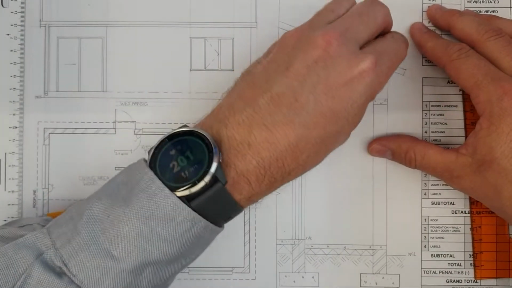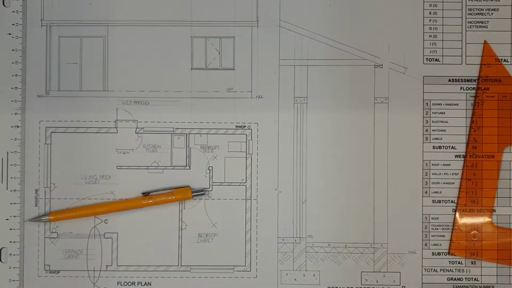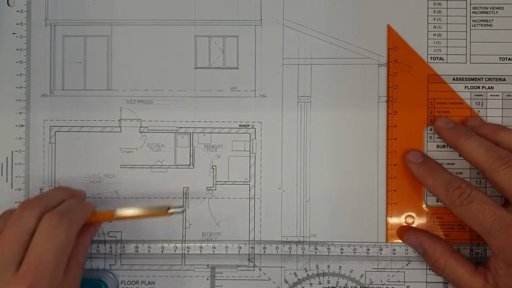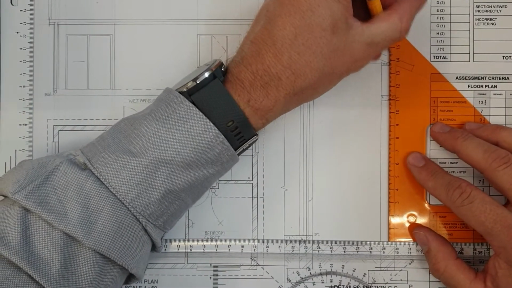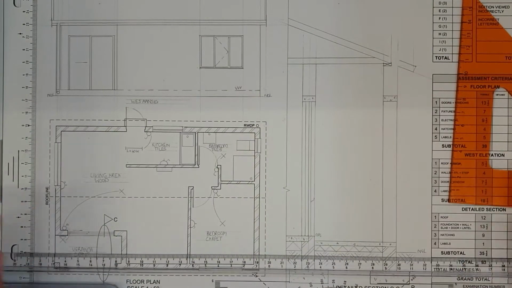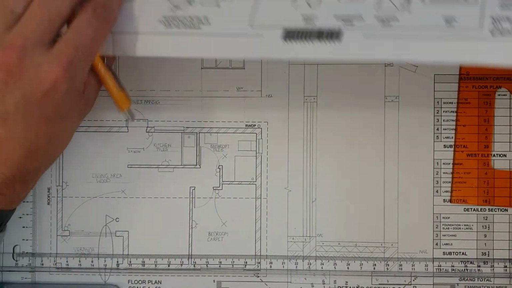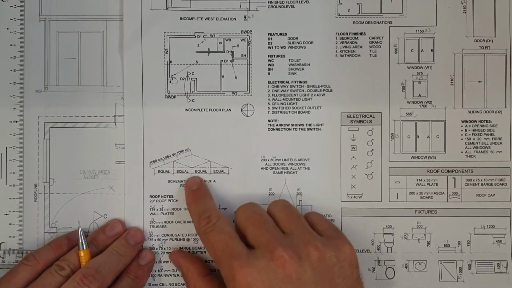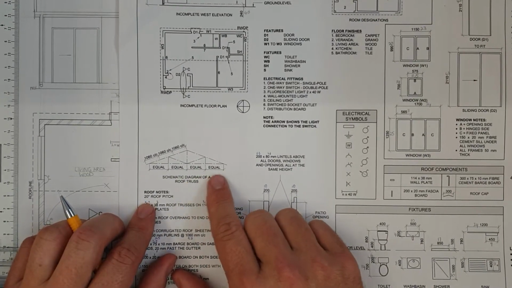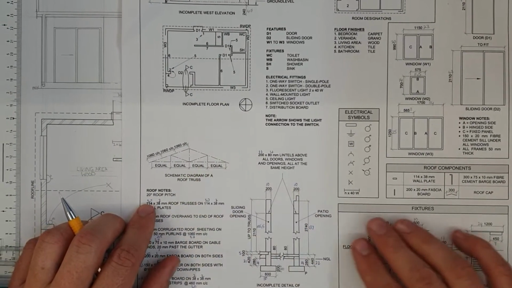So there's both roof trusses. I just want to not run it right through the wall. So there's my first two roof trusses that have been drawn. Now I need to look at the style of the roof trusses. So this over here is the diagram of the trusses, and they are equally spaced.